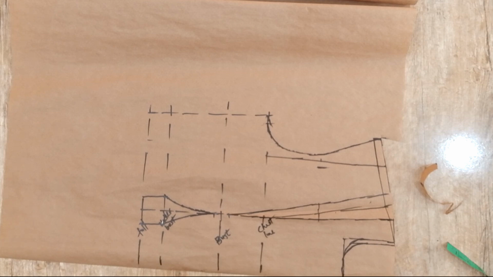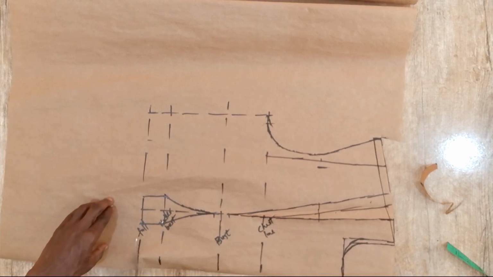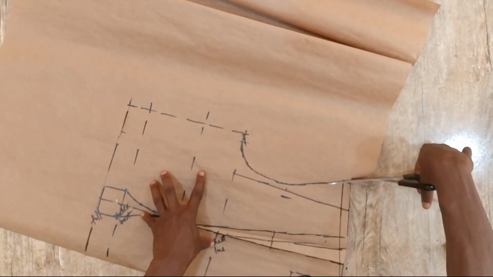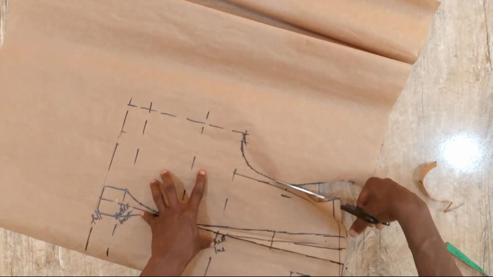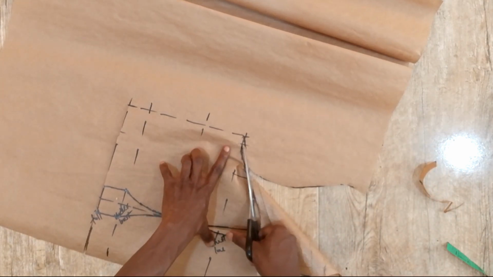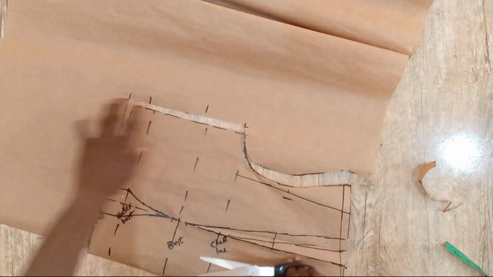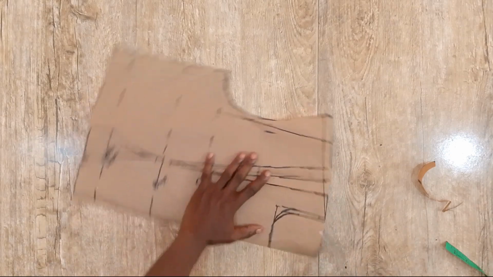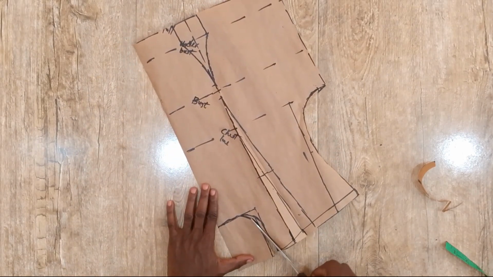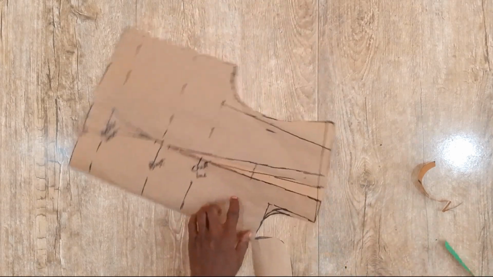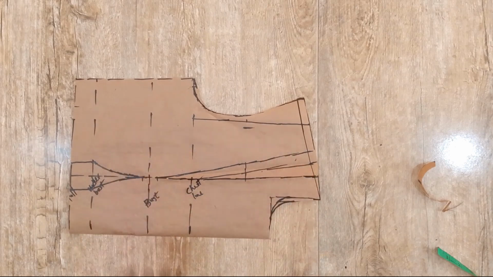Let's cut it out, then we are going to alter it to what we need. This is our pattern.